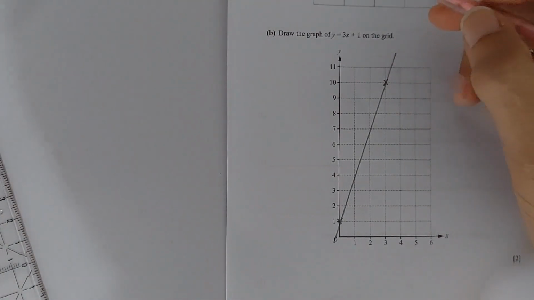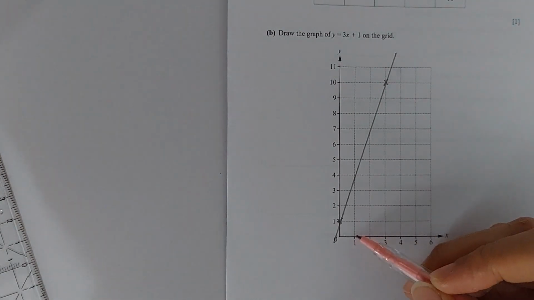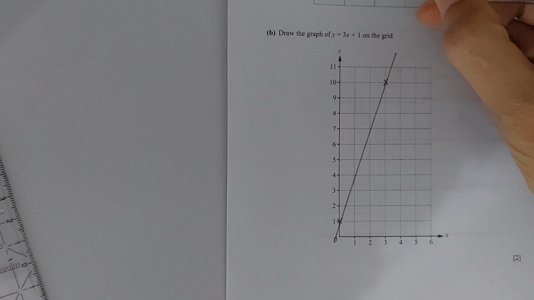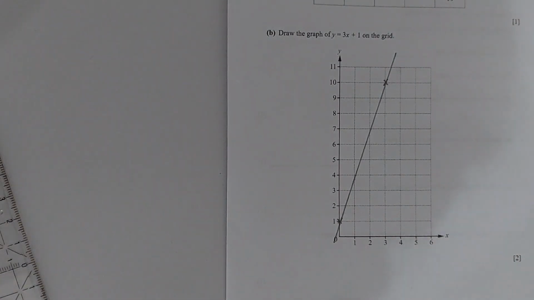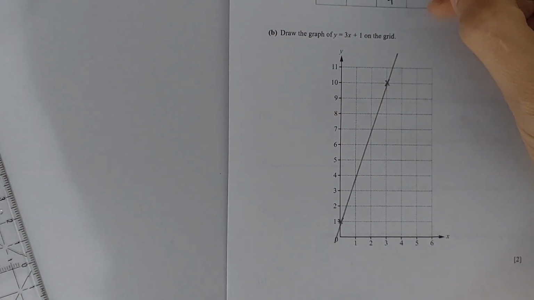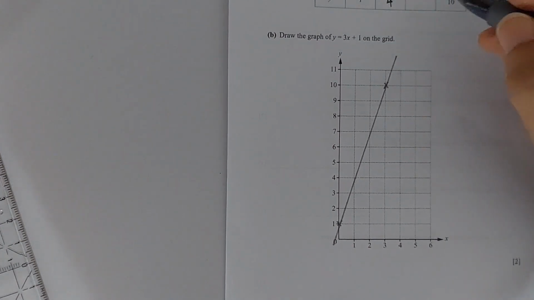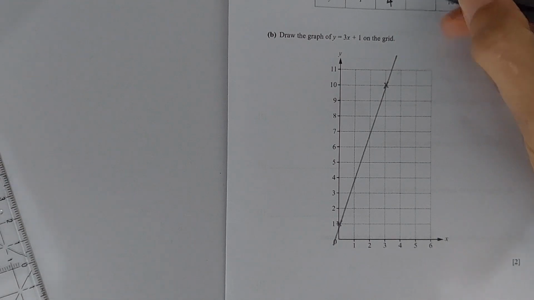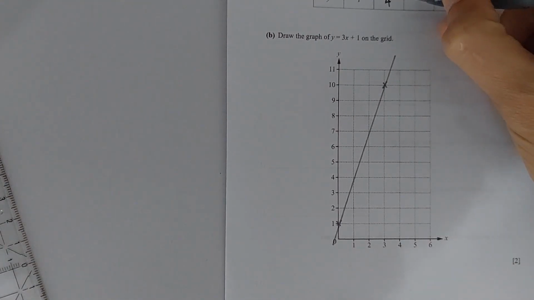And then after that, we find that x is 1. We can say this one will be close to 4, right? So, oh, this one using a pen. 4, which is true, right? 3 times 1 is 3, and then plus 1 is 4. And then 2. The 2 will pass 7, which is true. 3 times 2 is 6, and then plus 1 is 7.